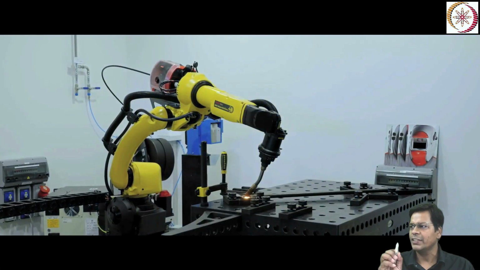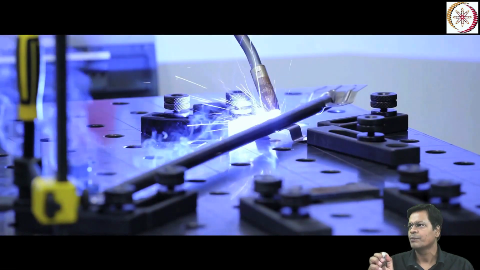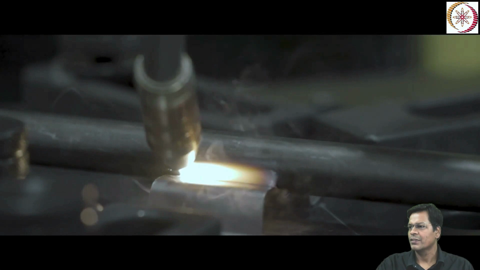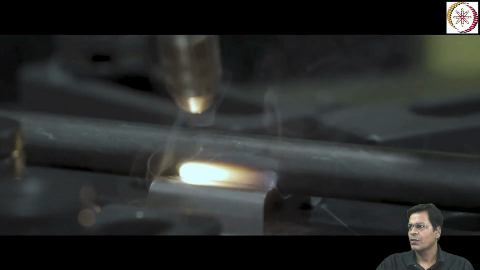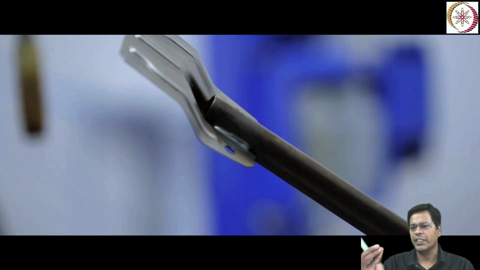The robot is continuously moving along a path and it deposits the weld. Okay, it continuously moves. Got it? So what you see here is the robot continuously deposited the material. If at all it has moved with different velocity in between, a lump of material will be deposited in a particular place. So while moving along the path, it has to move with uniform velocity.